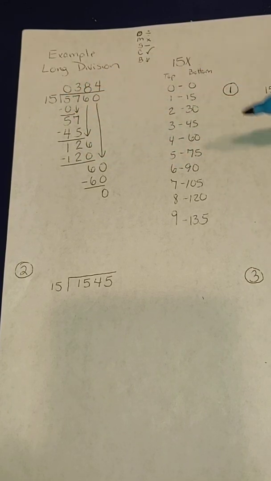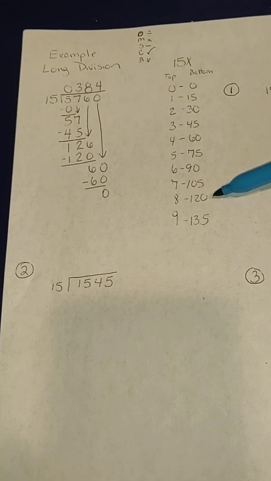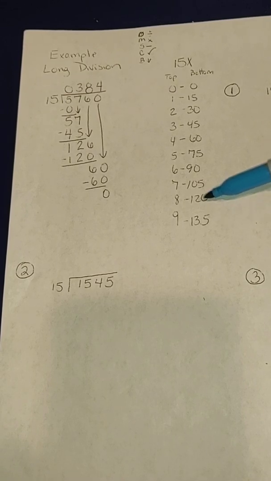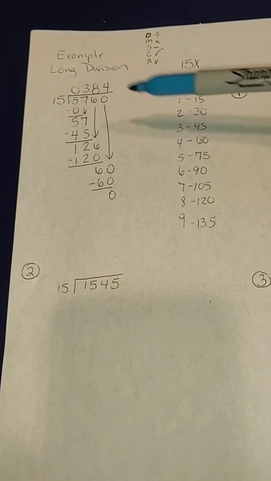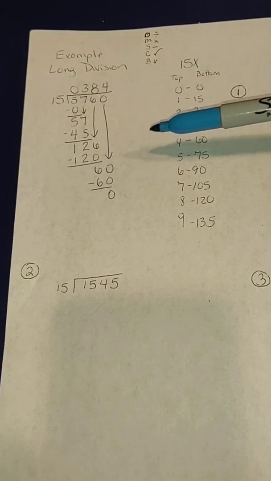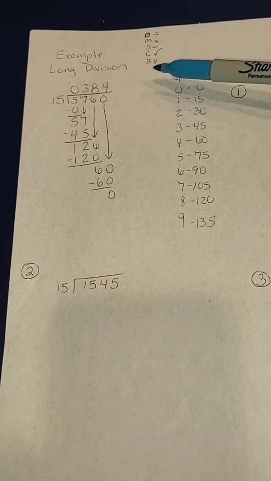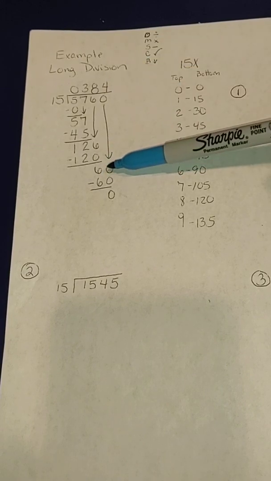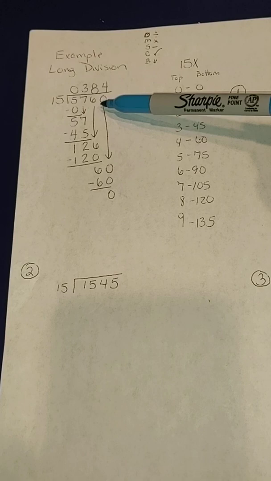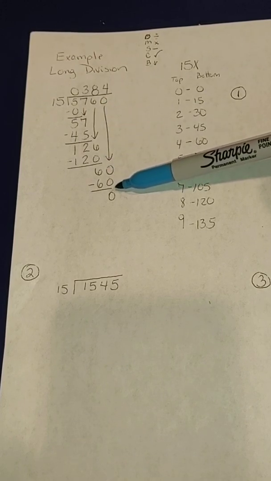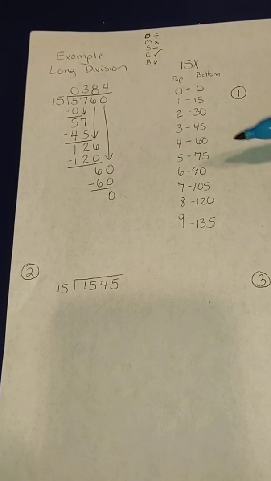126 divided by 15, we're going to pick 120 because it's the biggest number. So it is 8. 8 times 15 is 120. Subtract. 6. Check. 6 is less than 15, so then we bring down the 0. Bring it down. And now we're looking at 60.